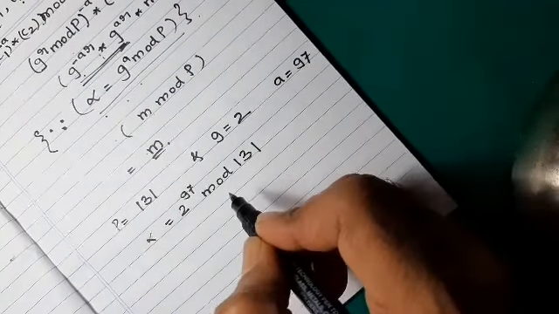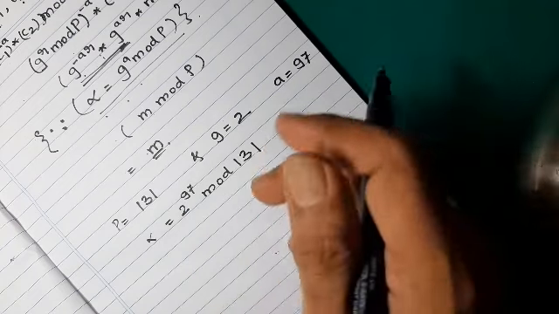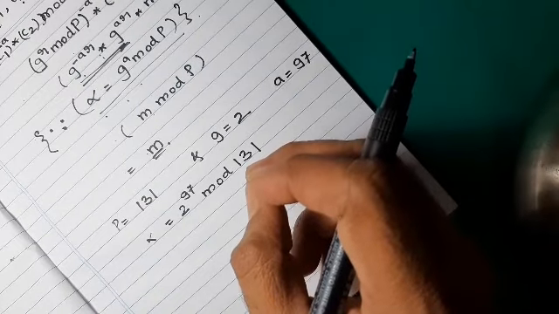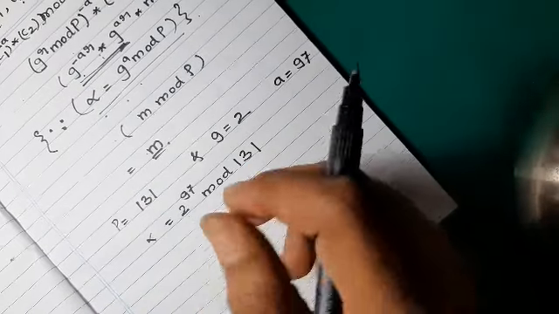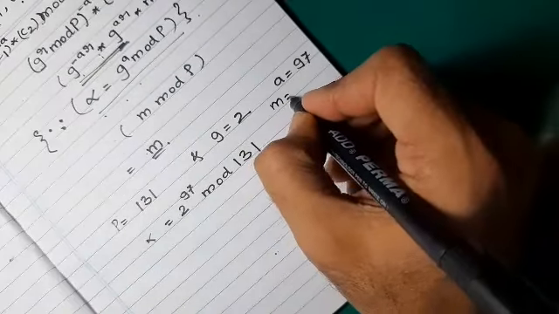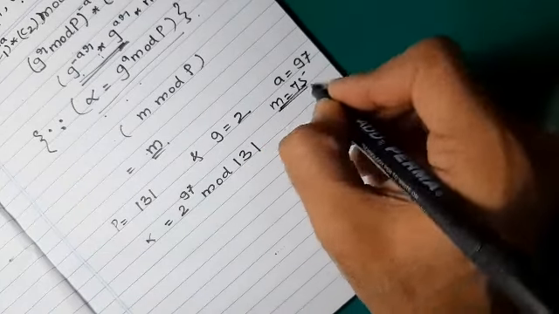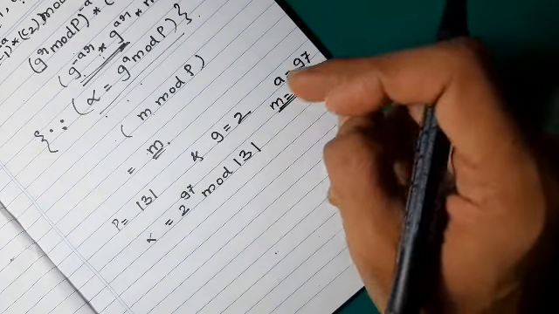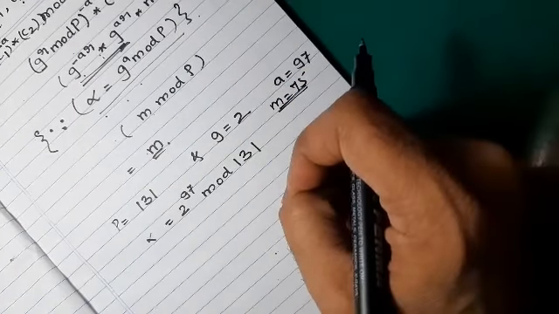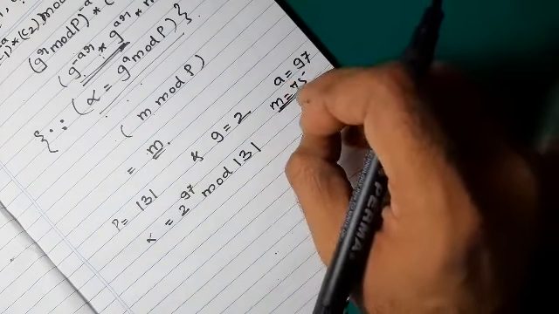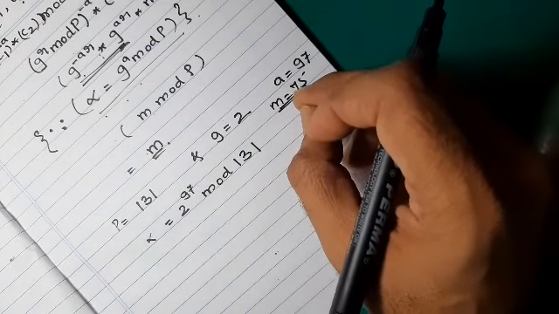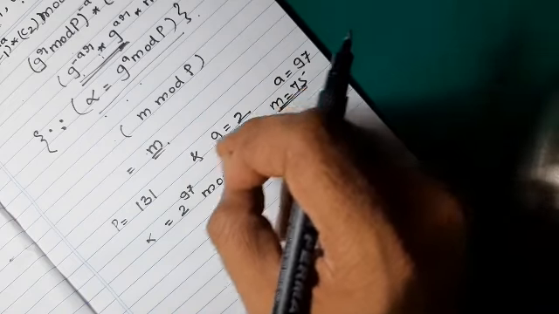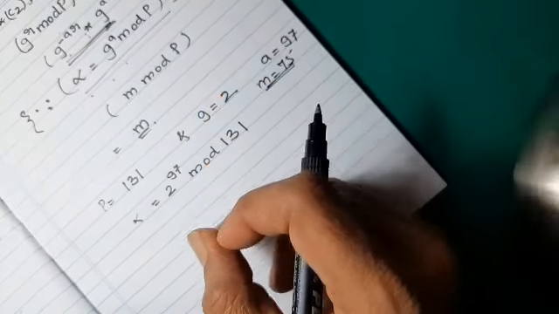Next, once we get alpha, now we will talk regarding the message that is supposed to be sent. I will take message m is equal to 75. Assume that the message is 75. We are supposed to encrypt it and decrypt it. Encryption is happening at the sending side, decryption is going to happen at the receiving side, and we should prove mathematically that we are going to get 75. So what exactly a sender will do, we will see.